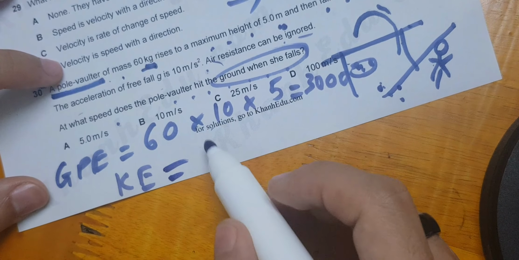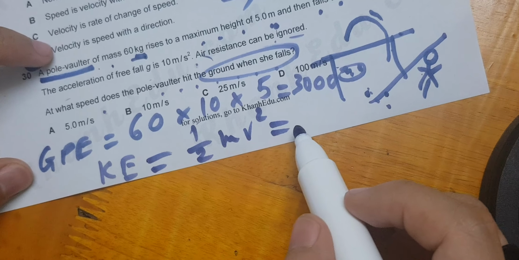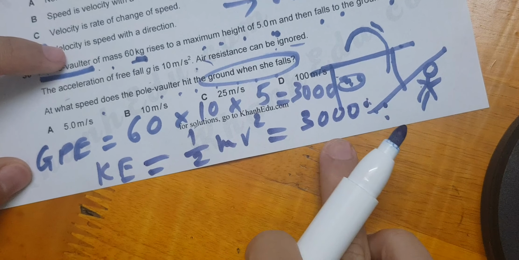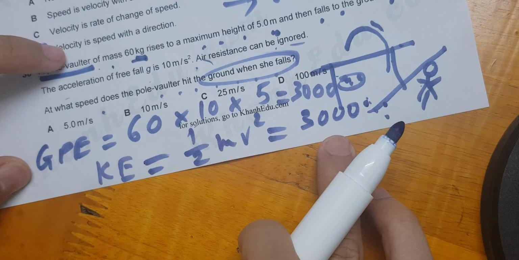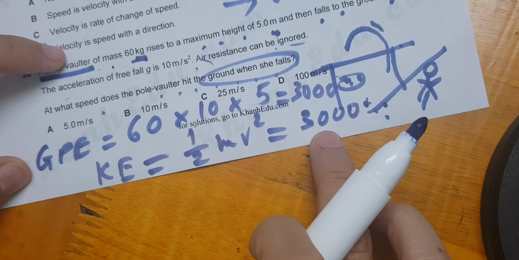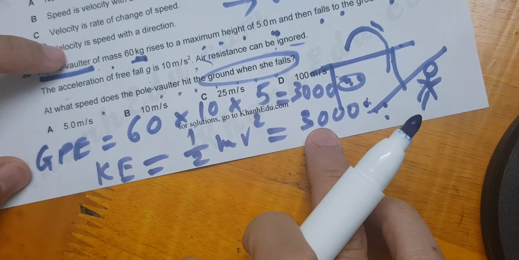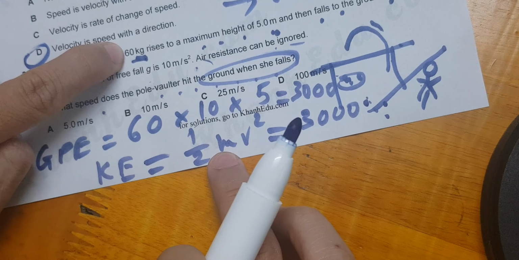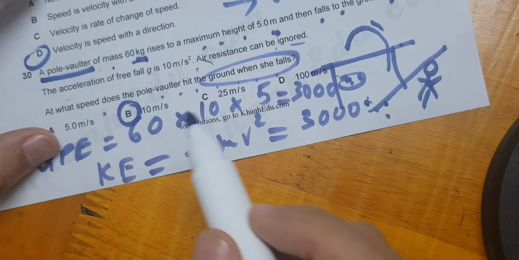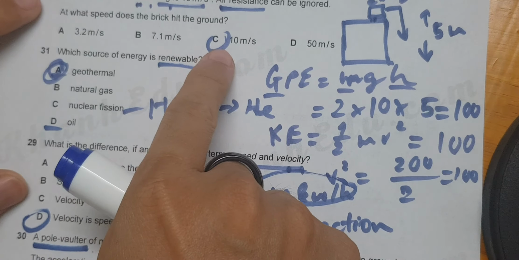So KE equals 1/2 mv squared would be equal to 3000, and we can use this equation to calculate the velocity. mv squared equals 3000 times 2, which is 6000. 6000 divided by 60 equals 100, and v is 10 meters per second. So the same answer as question 30, right?